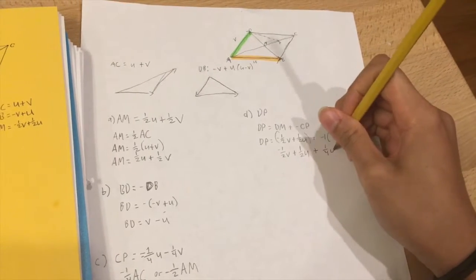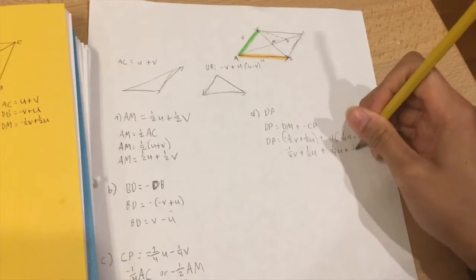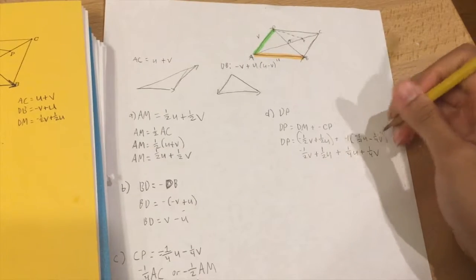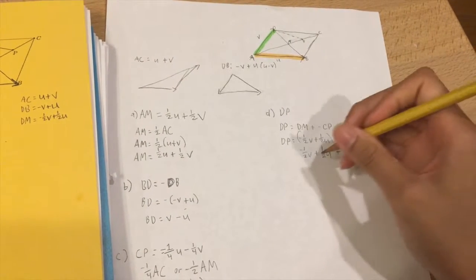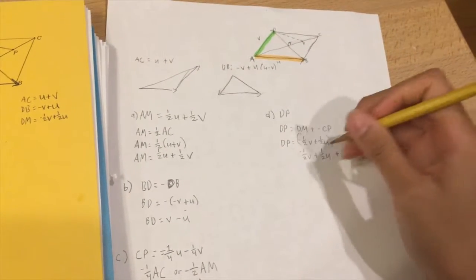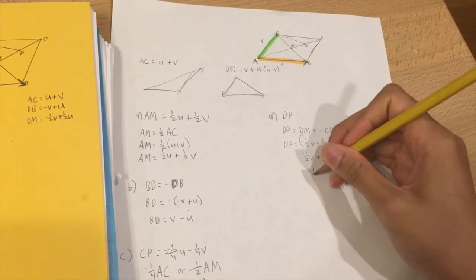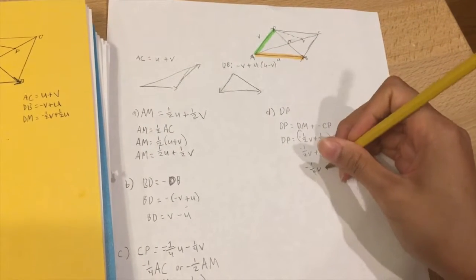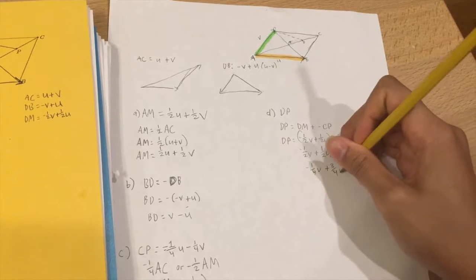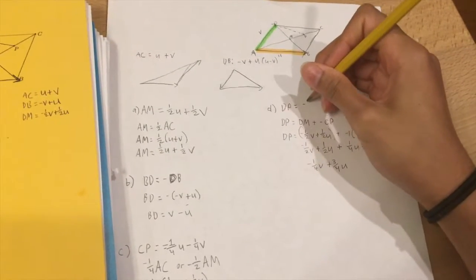And if you solve it out, it's negative 1/4 V plus 3/4 U, which is DP.